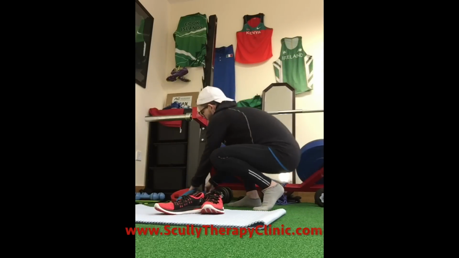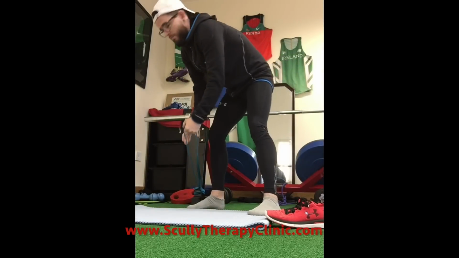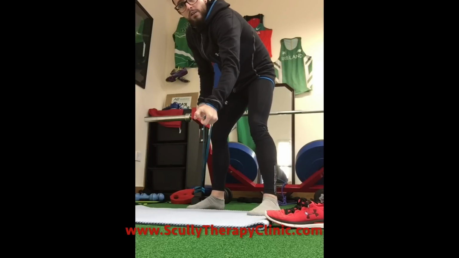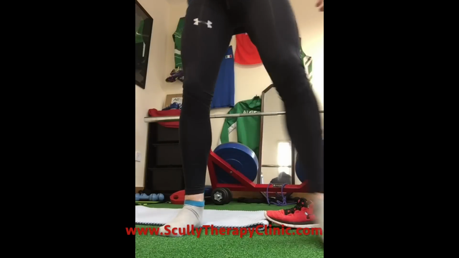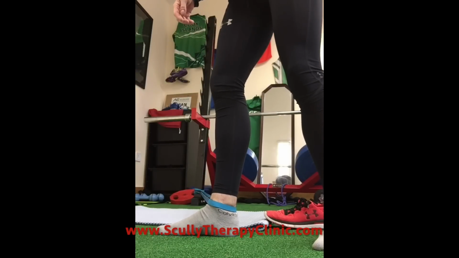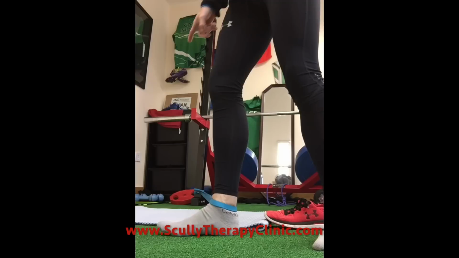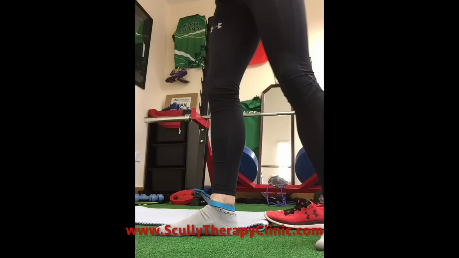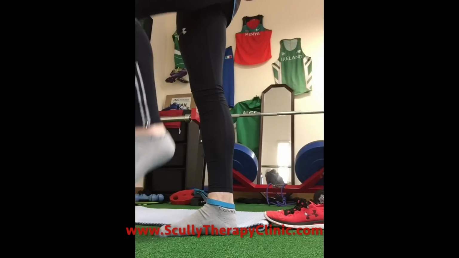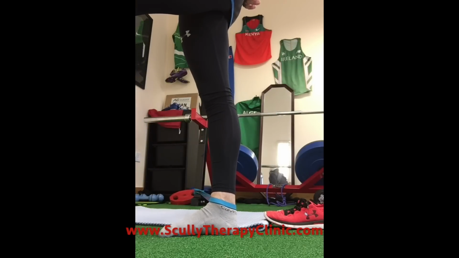Okay, so what you need is a strong post with a resistance band. So put it around your ankle and bring it so you can see that my ankle wants to go to the right hand side, going that way. So what you want to do is stand on one foot, make your ankle go out, and then bring it back in again.